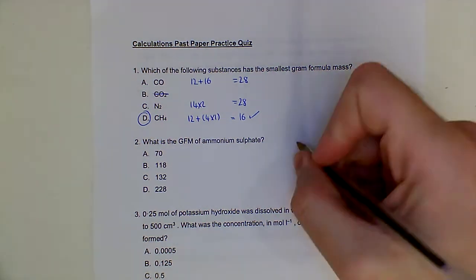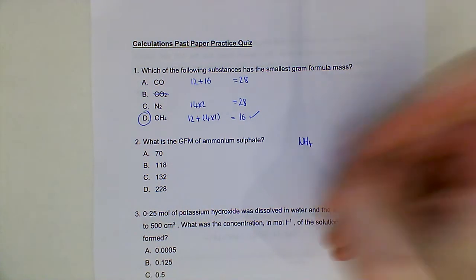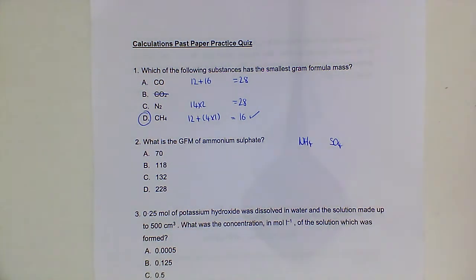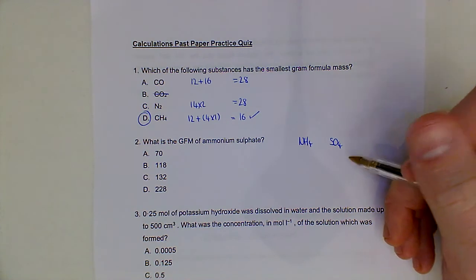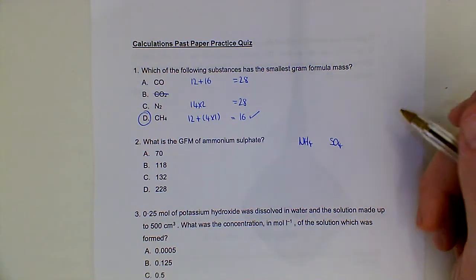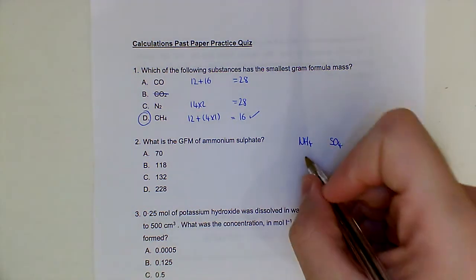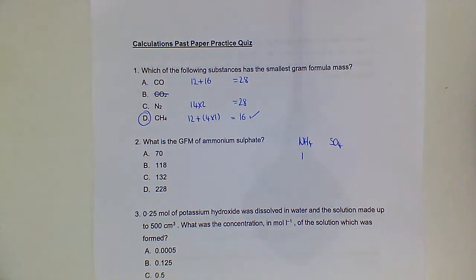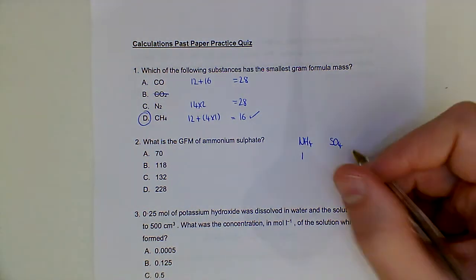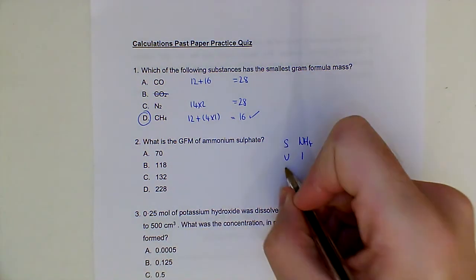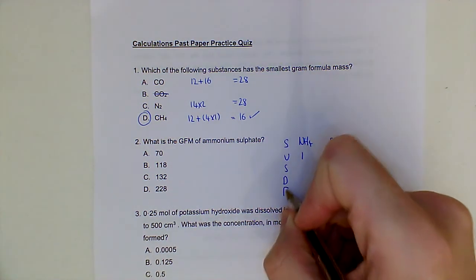Ammonium is NH4 and sulfate is SO4. NH4, the column that it's in has 1 positive written at the top, so it has a valency of 1. Sulfate, the column is 2 negative, so the valency is 2. So that's our symbol, our valency.